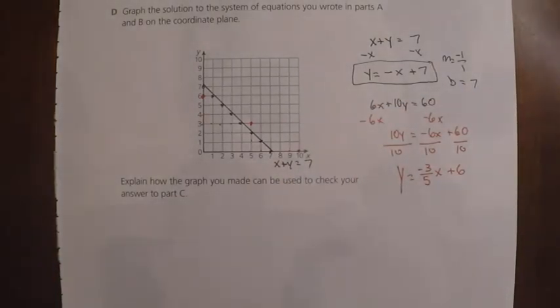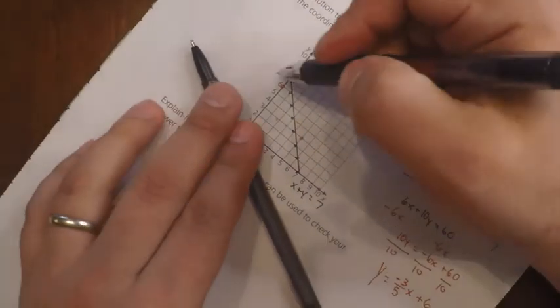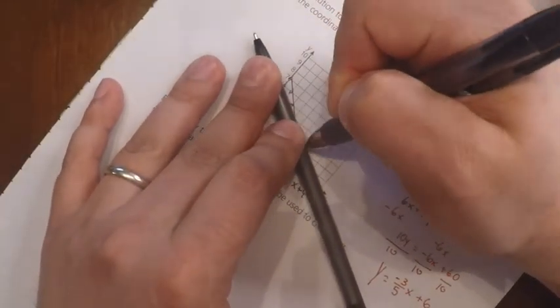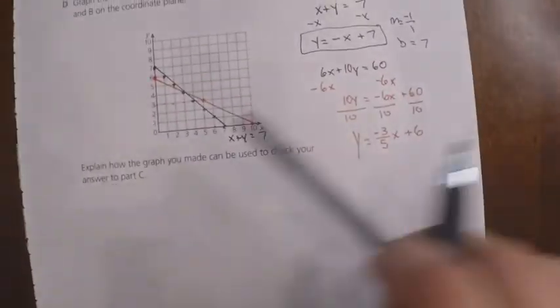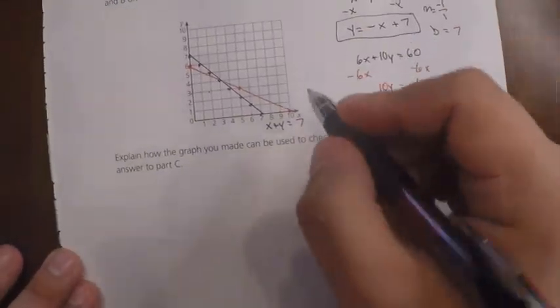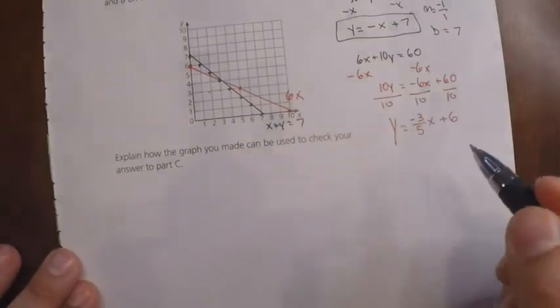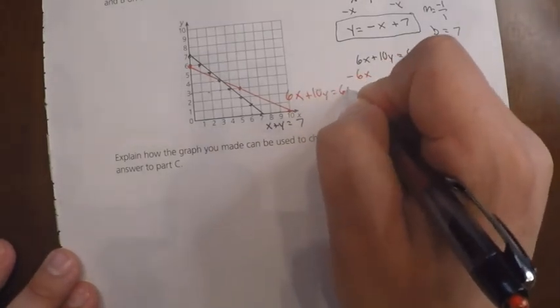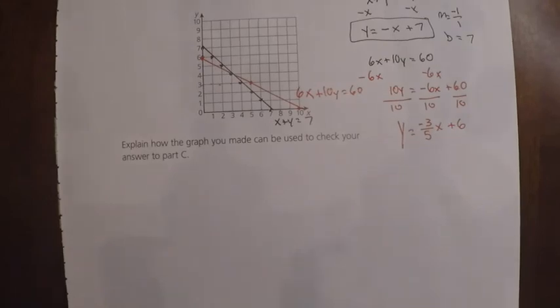Let's see if I can get it a little bit straighter. That one looks a little bit better. And this was our line 6x plus 10y equals 60.